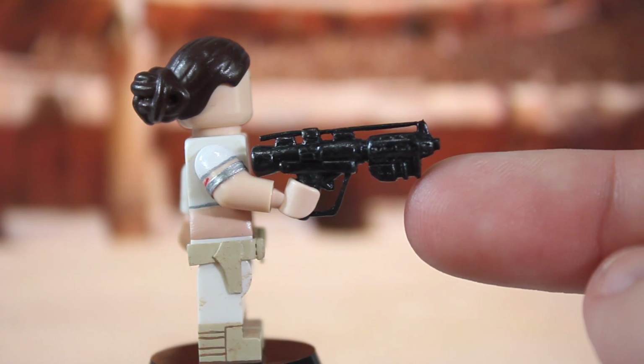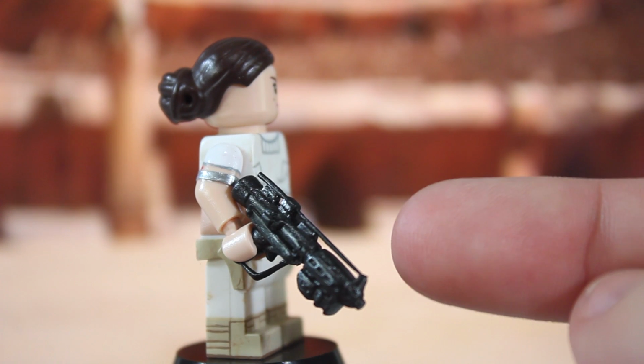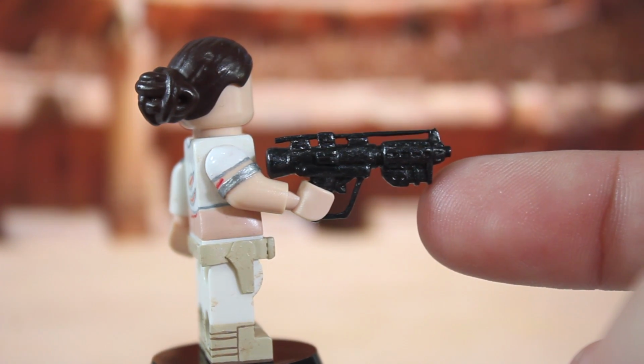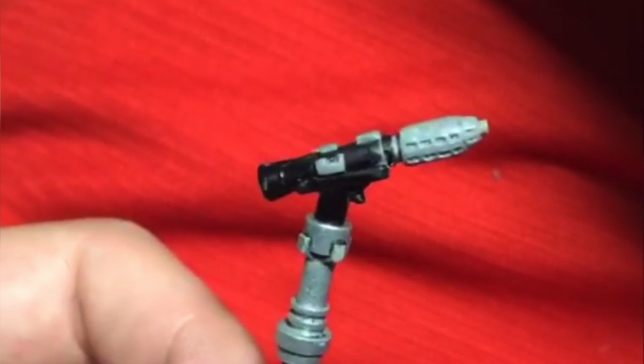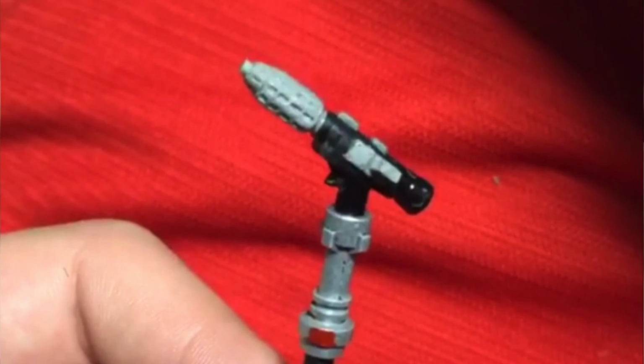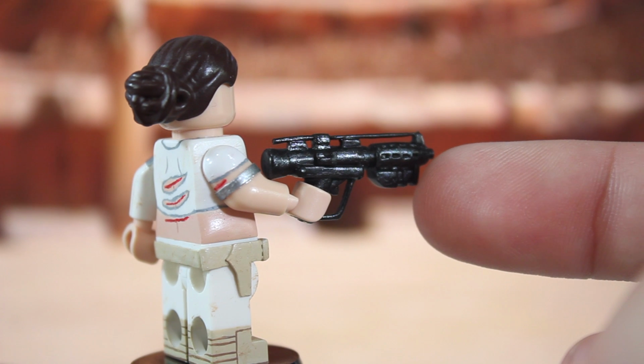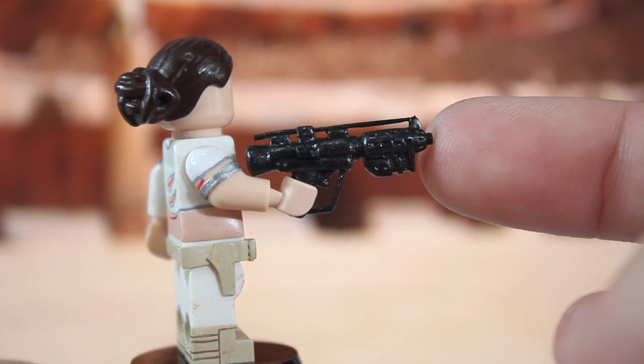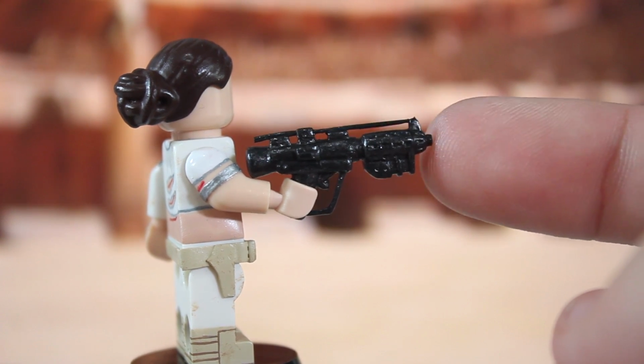So, this is how this thing was born. All right, the main base of this thing was a Brick Arms E11 blaster, which is the Stormtrooper blaster. And I cut off the barrel, cut off the scope, cut off pretty much everything except for the handle and the back part of the stock part. The rest of that is just completely sculpted.